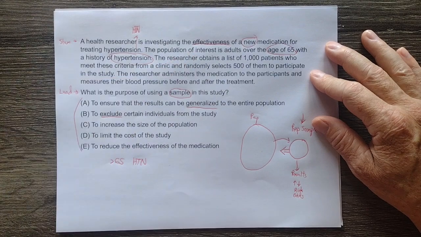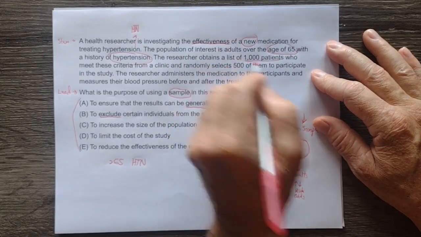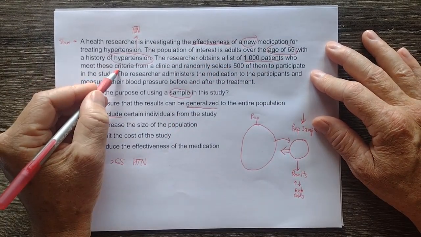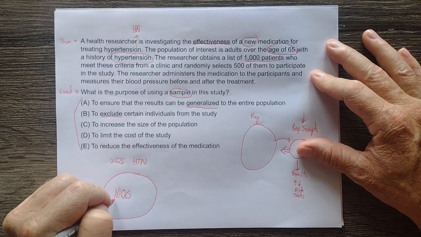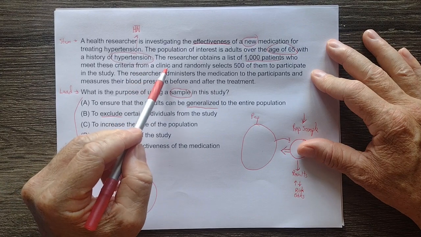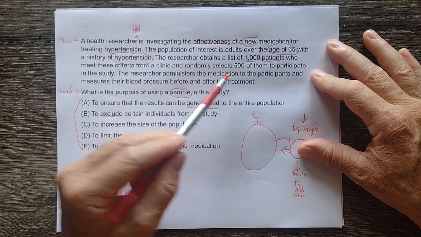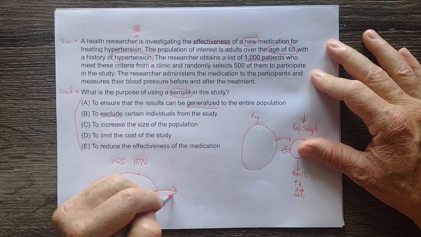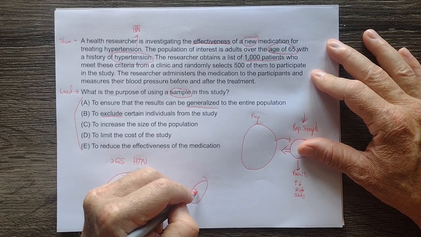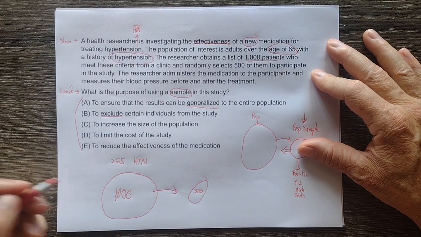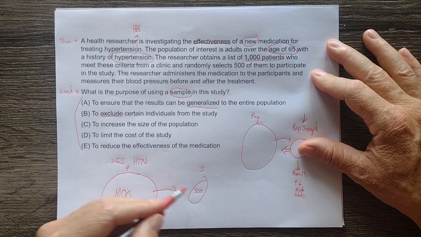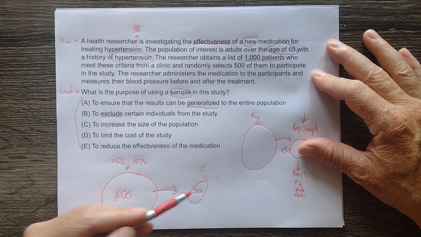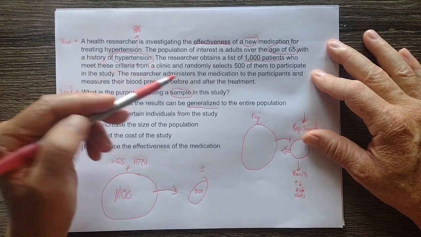The researcher obtains a list of 1,000 patients who meet these criteria, so we do have 1,000 patients here from a clinic, and randomly selects 500 of them. So we selected 500. So now which one is the population and which one's the sample? That's right. This is the sample, this is the population, and these all are over 65 and have hypertension.